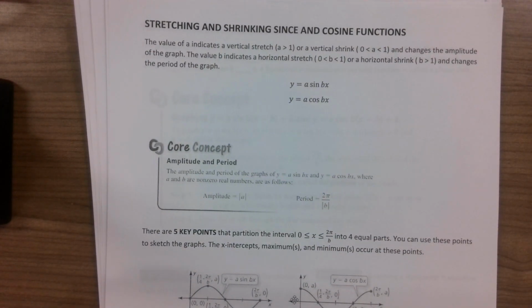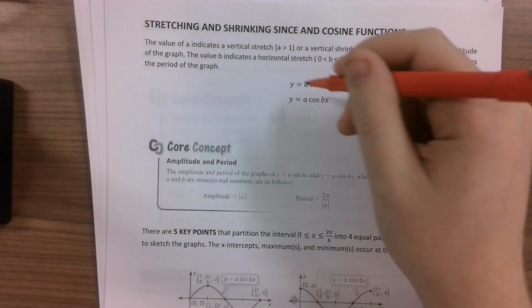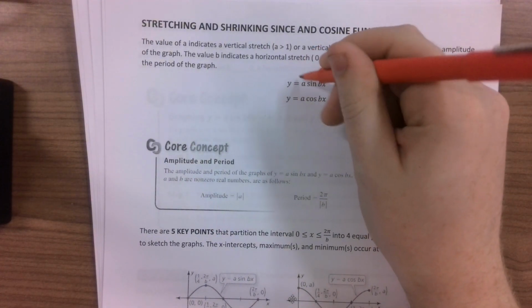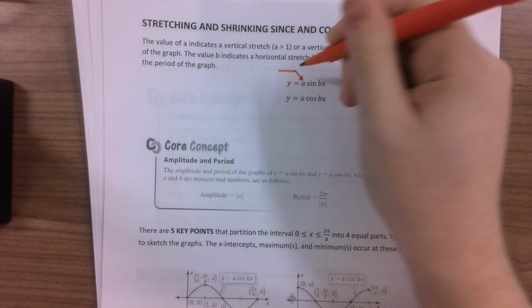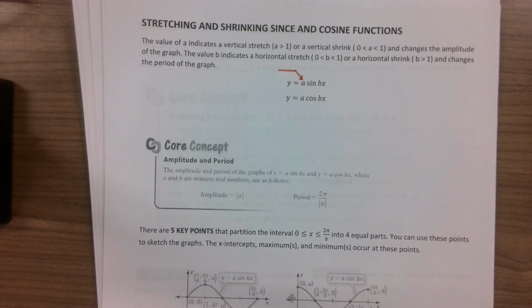As with any type of unit we've been doing, we can also do transformations: vertical stretches, vertical shrinks, horizontal stretches, horizontal shrinks. If I multiplied my entire equation by some number a, what would that be?